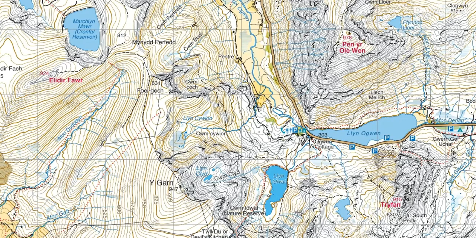Well, there's only one road shown on the map, which is this here, right next to Llyn.